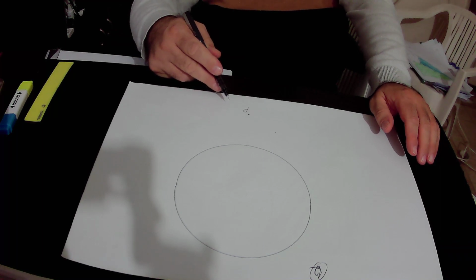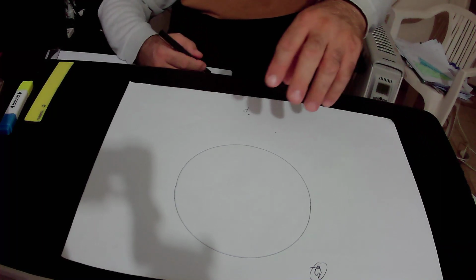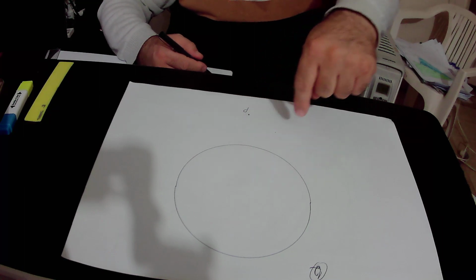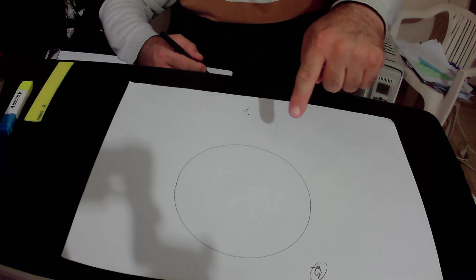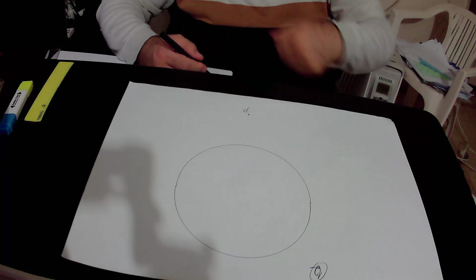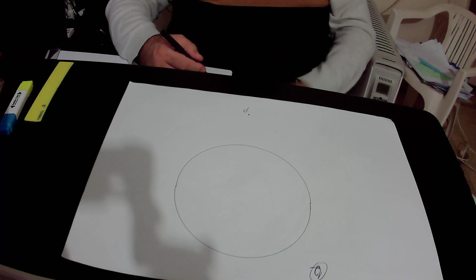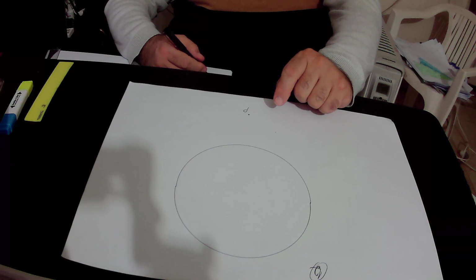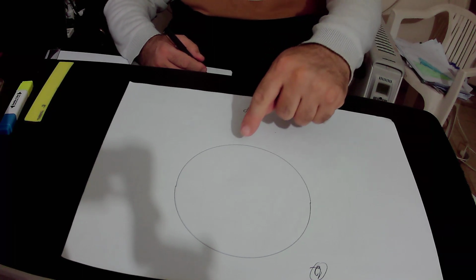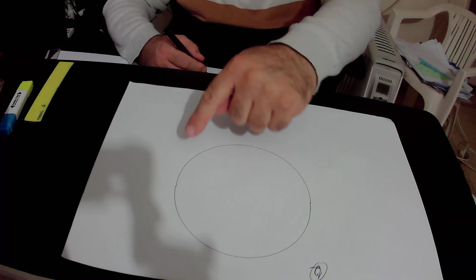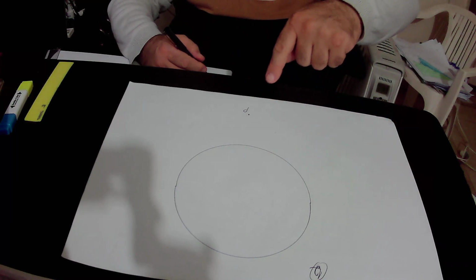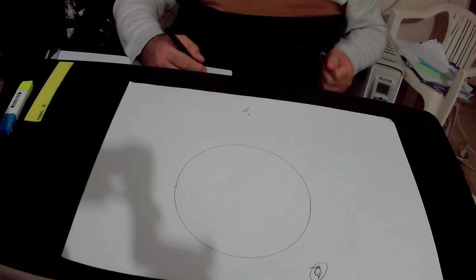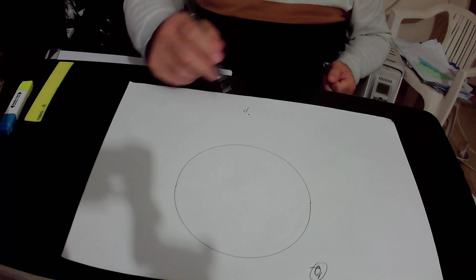Because point P is not located inside this circle, nor on this circle, but it is located outside this circle. Therefore, this is defined as an external point of this circle.